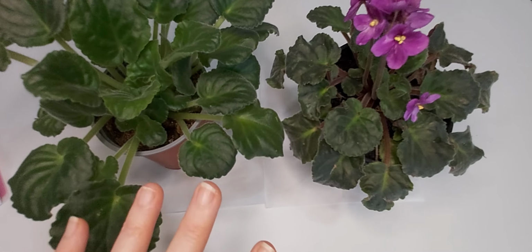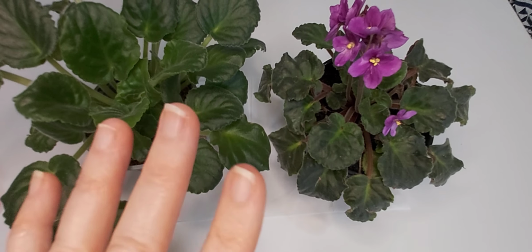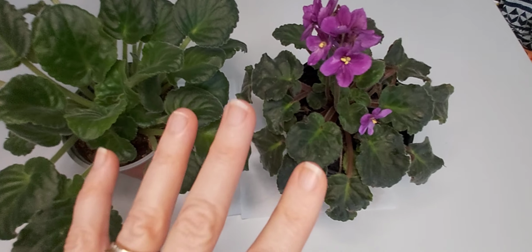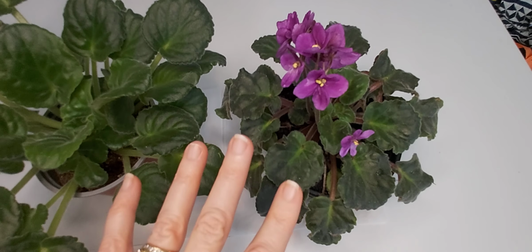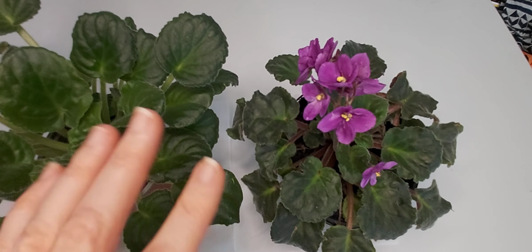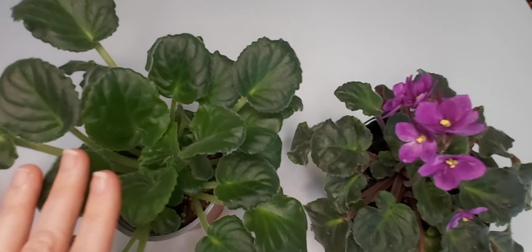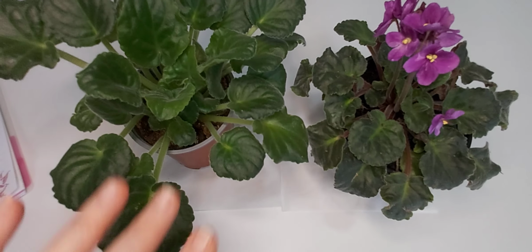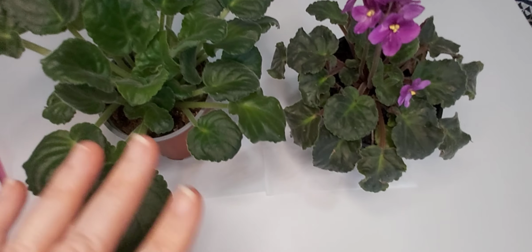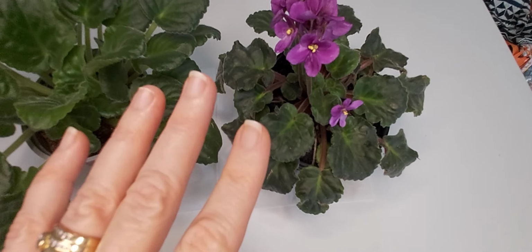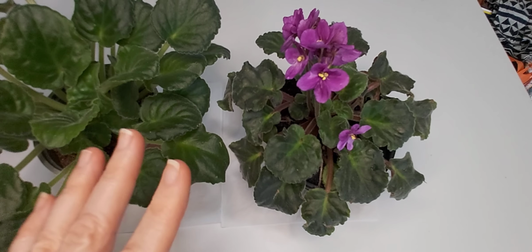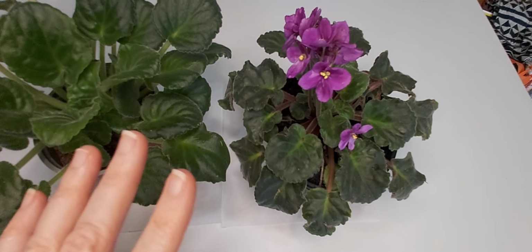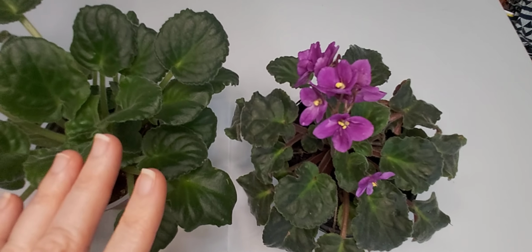But all African violets need a lot of indirect light in order to be able to flower and be healthy and do all the processes that their bodies need, or their leaf structure needs, in order to remain healthy. It's just a little something to think about, and I don't think it's something that's mentioned very often.